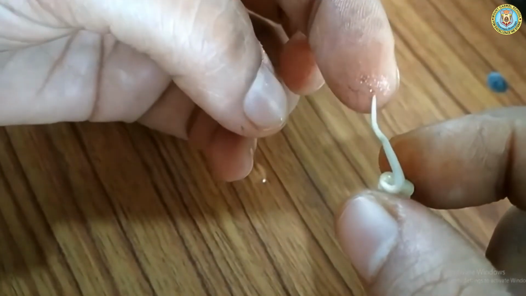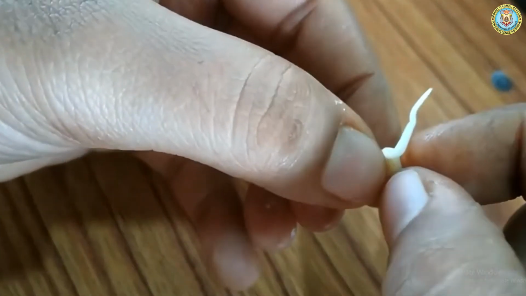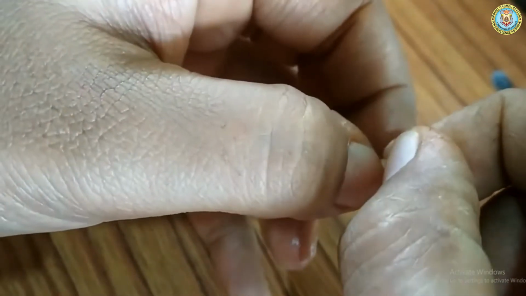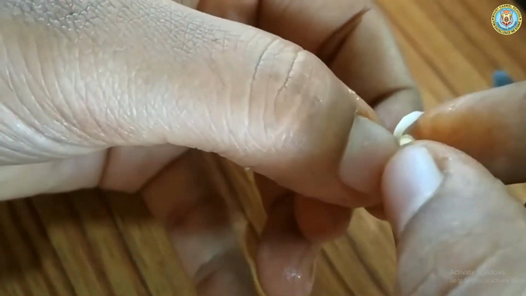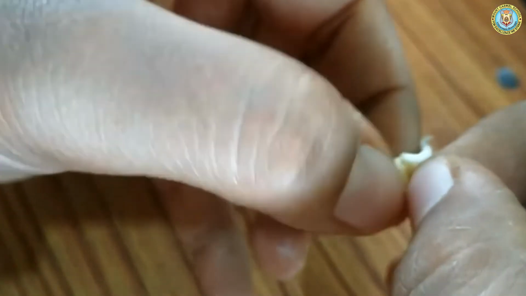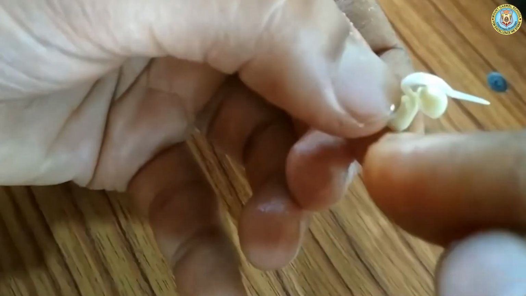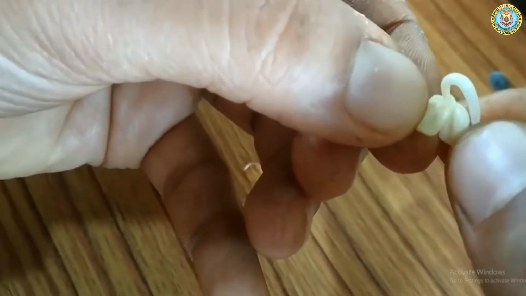Later on, this part becomes roots. Then let us divide the cotyledons. See here, you can see the plumule. Yes, this is the plumule, and these two parts are called cotyledons.